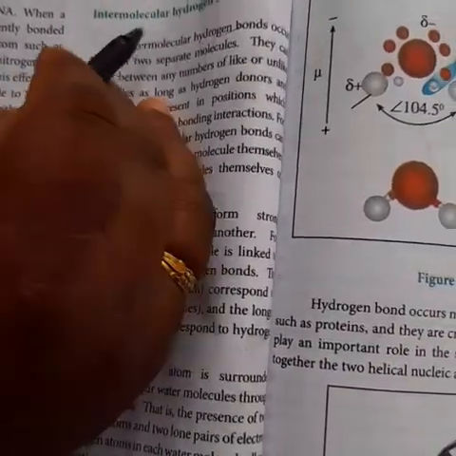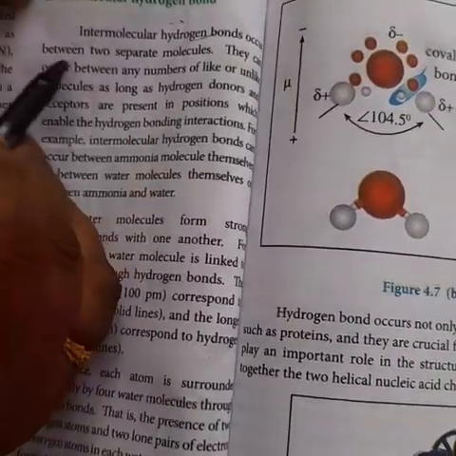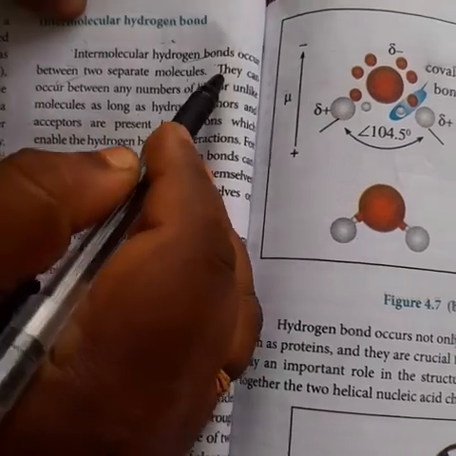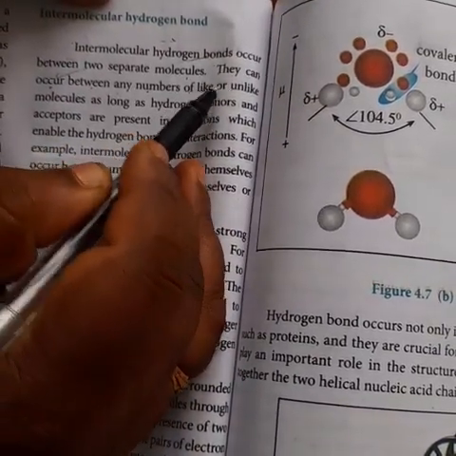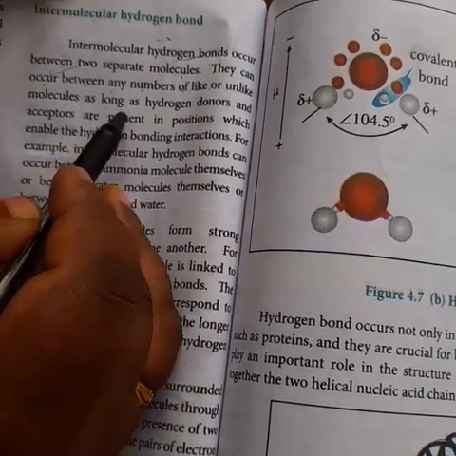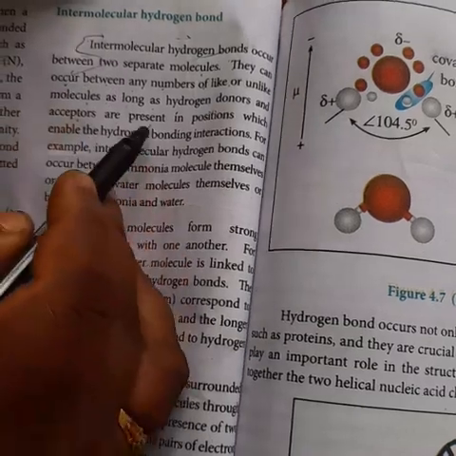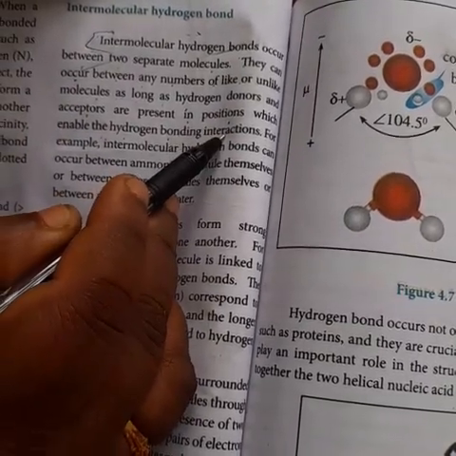Intermolecular hydrogen bonds occur between two separate molecules. They can occur between any number of like or unlike molecules, as long as hydrogen donors and acceptors are present in positions which enable the hydrogen bonding interaction.